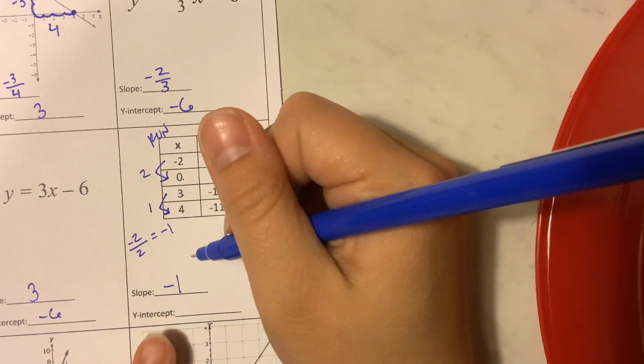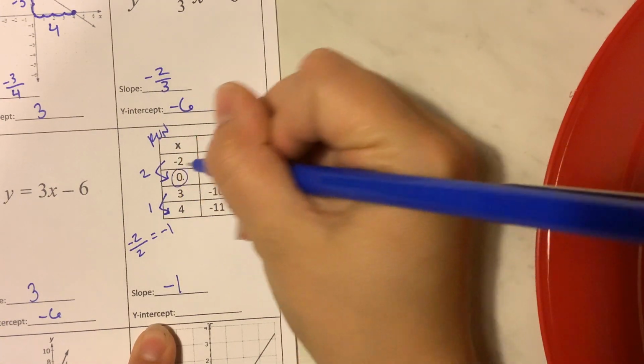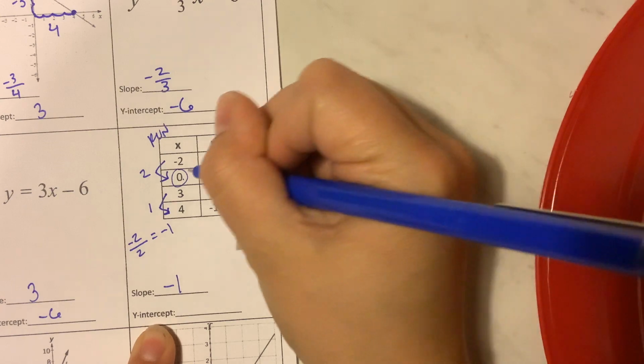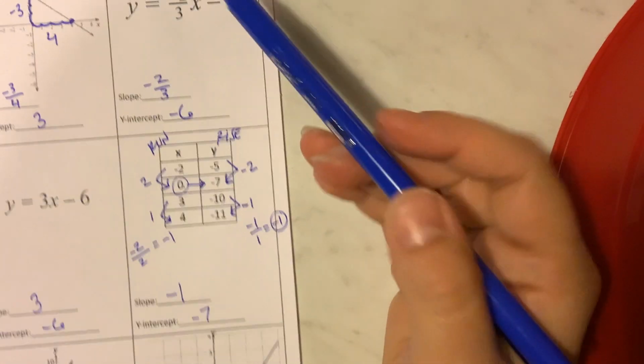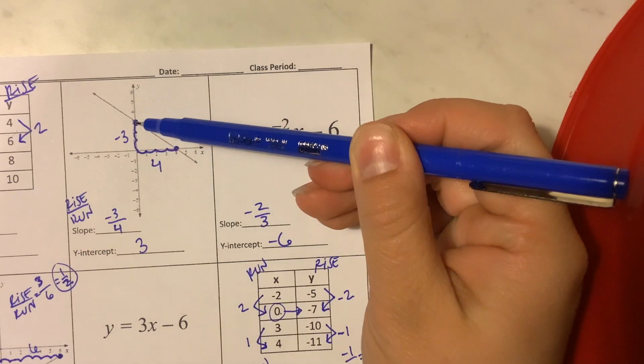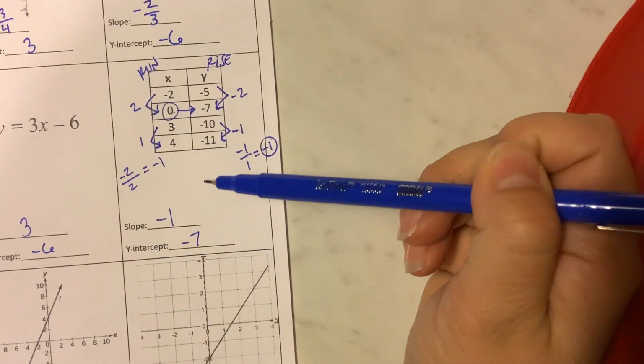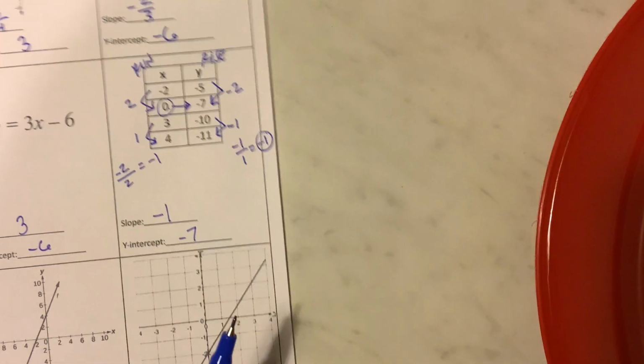Okay, y-intercept, remember, is always where x equals 0. That one right there. It is the number that it is paired with, which is -7. That is just like if it was a coordinate on the graph. Okay, that's how we get that number there.